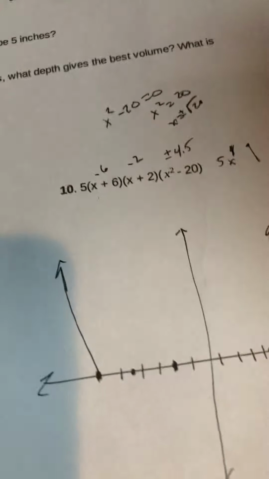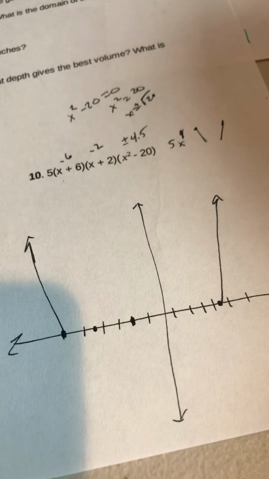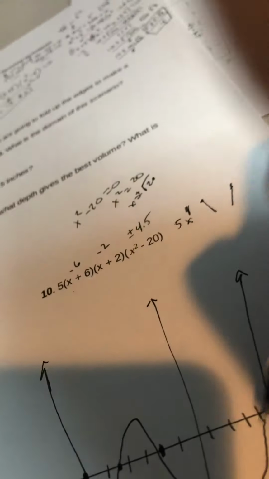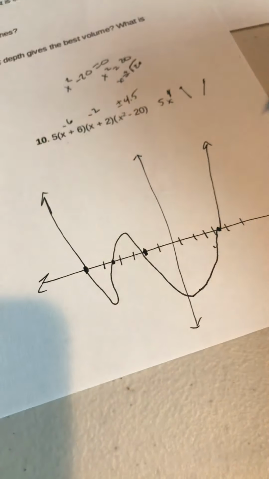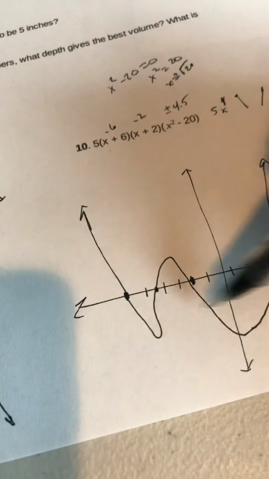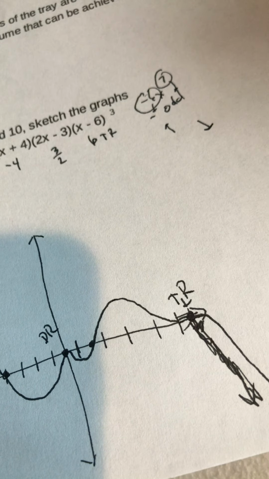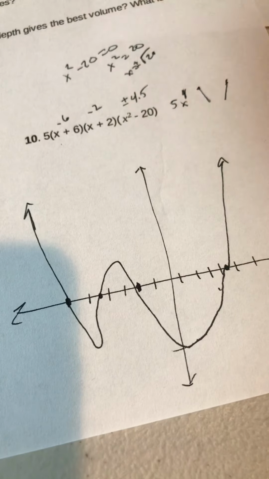So just like a parabola, any even power is going to do the same thing. And I have no multiplicities to worry about, so I'm going to go ahead and just make my little waves, and this graph looks like a little W shape. It looks something along those lines. Again, I don't care how high or low you make those humps in between the zeros. That's not what I'm looking for. I just want to make sure you have the general shape of your graphs.